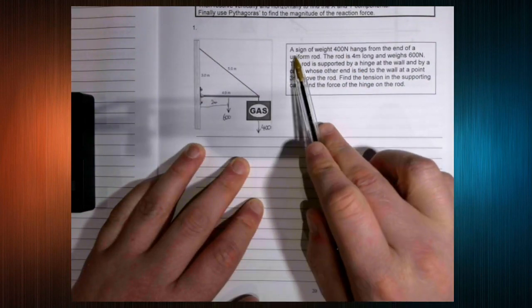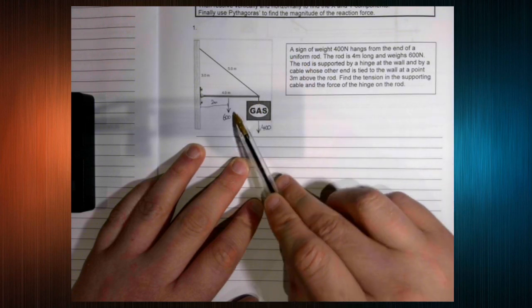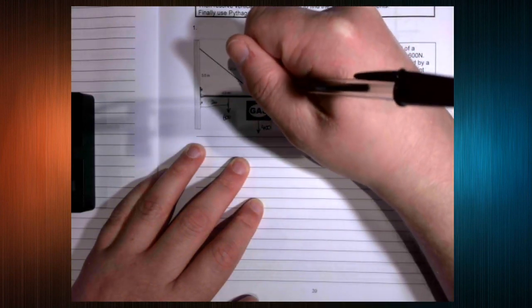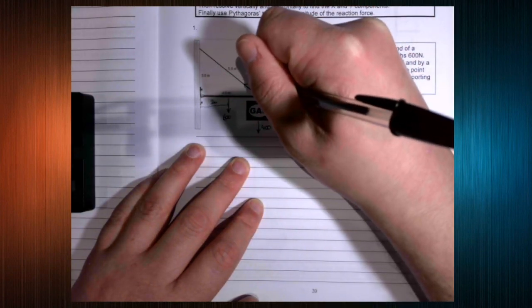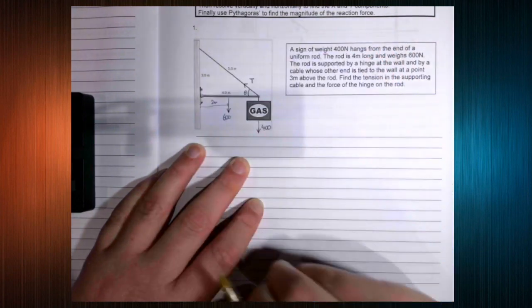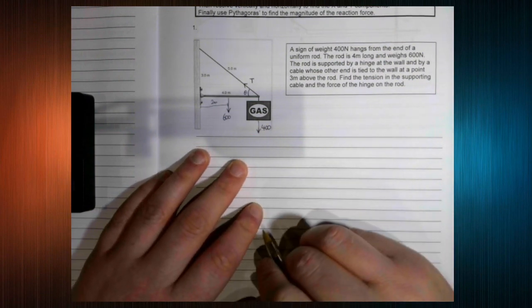Remember, uniform means that the weight acts on the middle. We also have tension here, and this angle theta. That may or may not be relevant, but let's label it anyway.